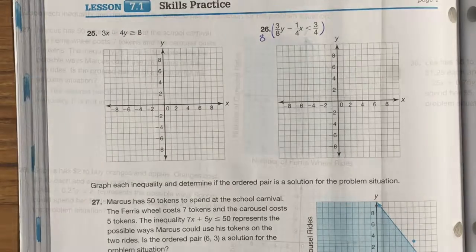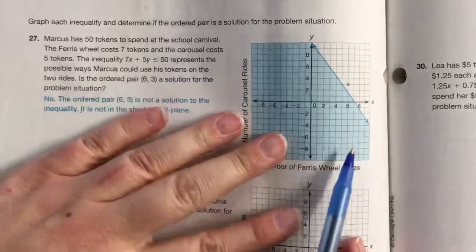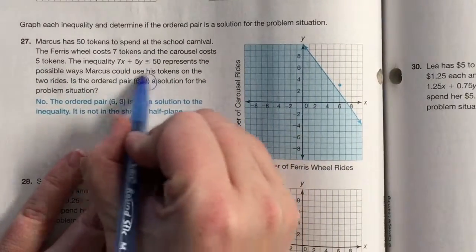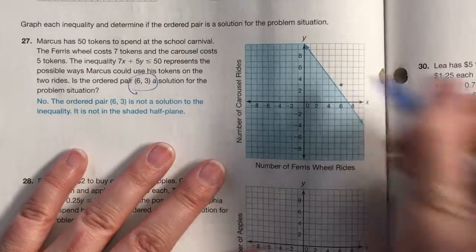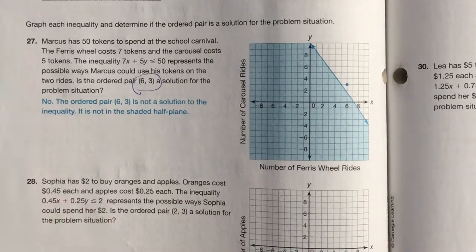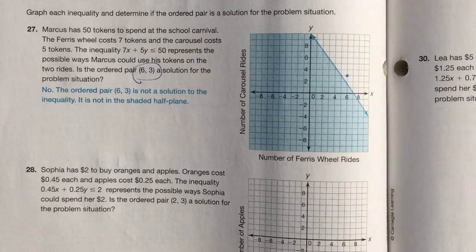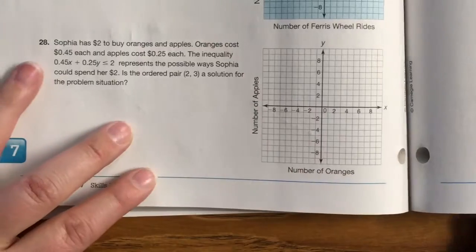They're going to give you a problem such as this one. You graph it, shade it, and then they tell you a point like this, graph that point, and then you have to say, is that point in the shaded region, yes or no? And that's all you do. And if it is in the shaded region, you say it's a solution. If it's not, you say it's not a solution. So then we do this one.